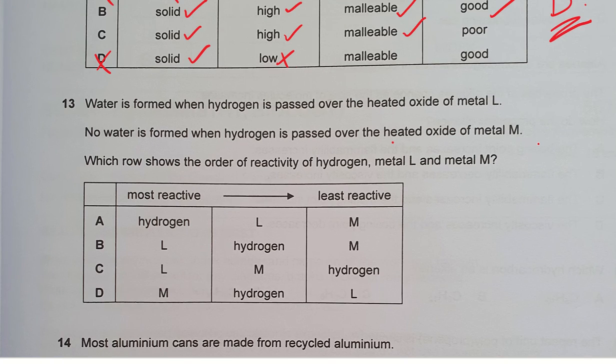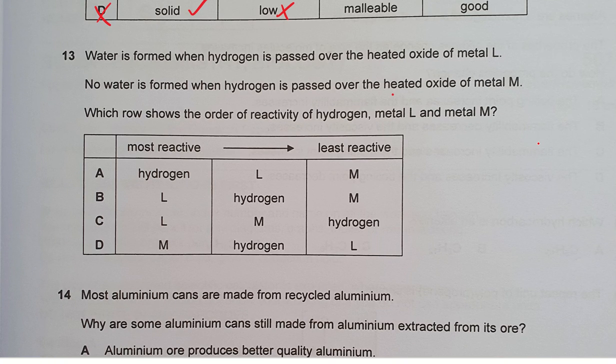Question number 13. Water is formed when hydrogen is passed over heated oxide of metal L. No water is formed when hydrogen is passed over heated oxide of metal M. Which row shows the correct order of reactivity of hydrogen, metal L, as well as metal M?